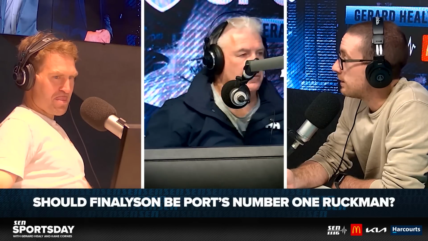And Teakle was mainly in there for that first quarter. After quarter time, Finlayson goes in there, becomes their number 1 ruck for the last 3 quarters. They break even in clearance. They break even in scores from clearance. But more importantly, as a result, they're able to get the ball going their way. He's able to follow up.